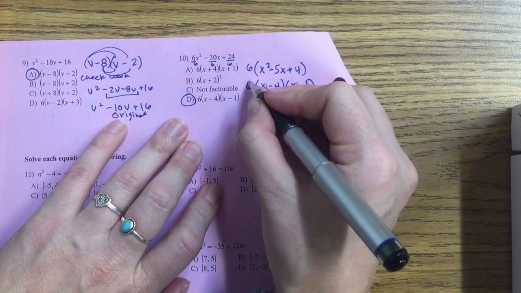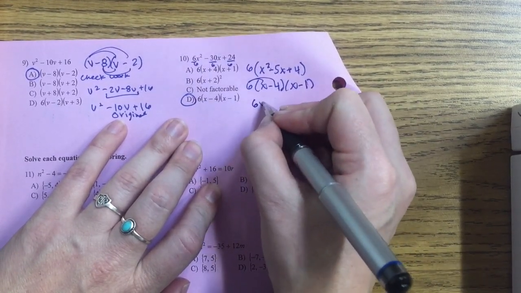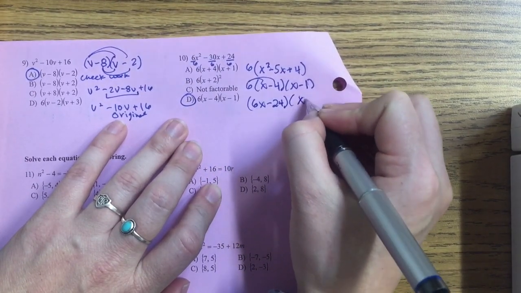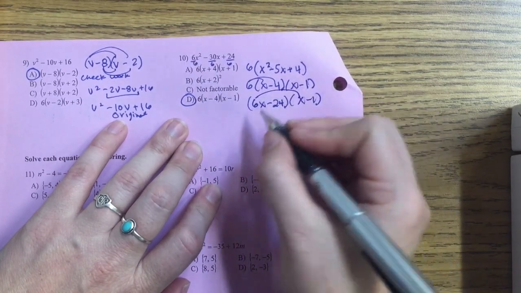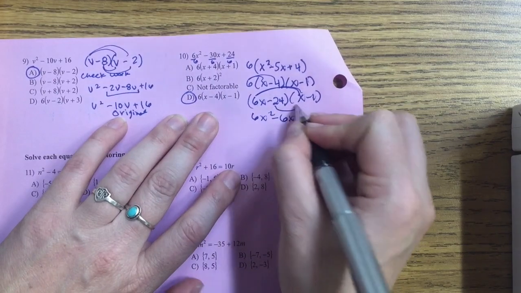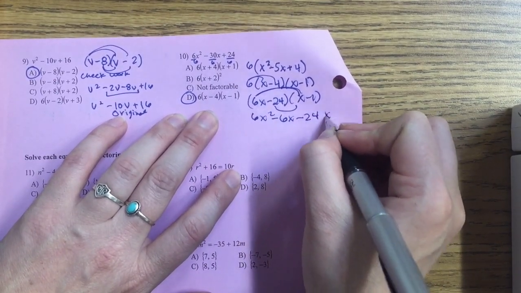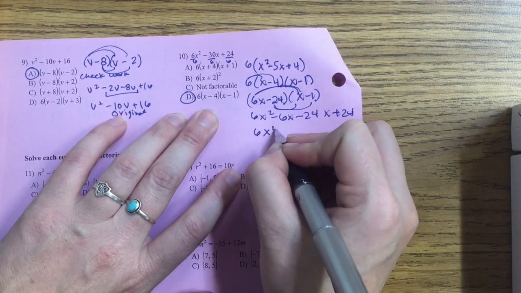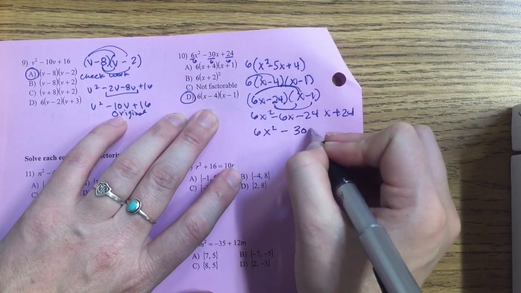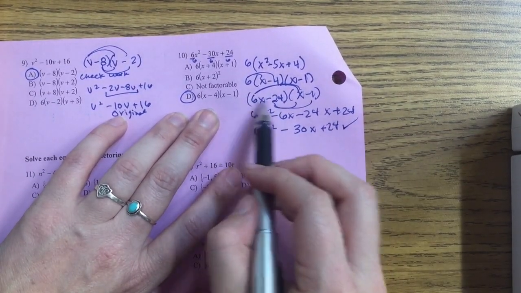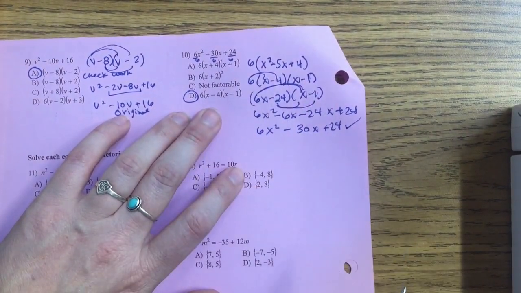To check my work, I can distribute. It matches my original, so I know that my factoring was done correctly.